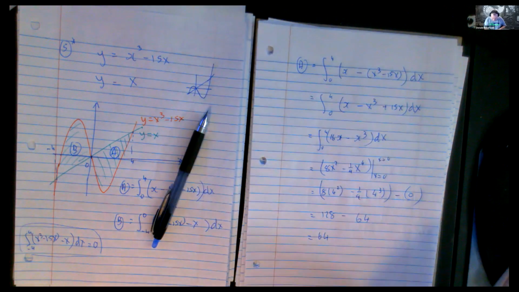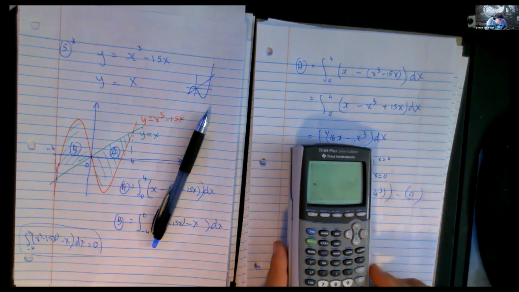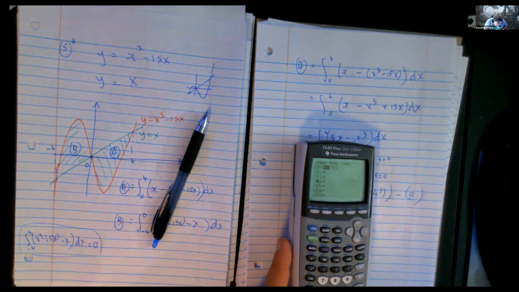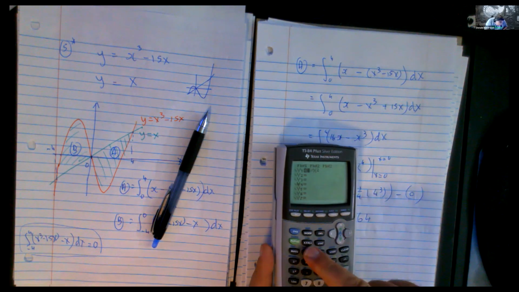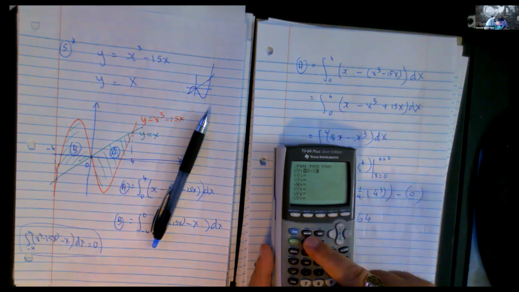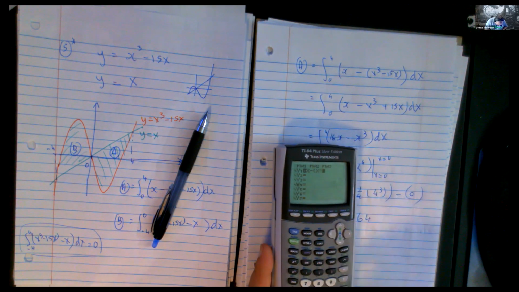Shouldn't we check it? Let's check it. Y equals x, take away, put a bracket around it, x cubed, subtract 15x.